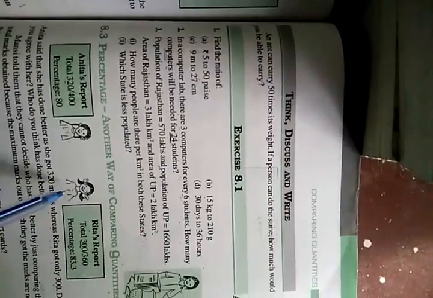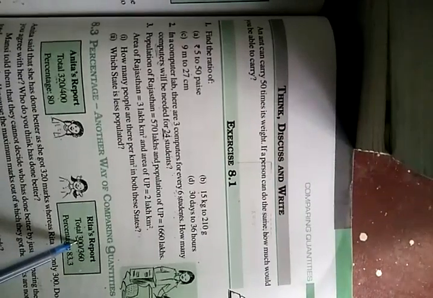She told, dear friend Anita, you have got 320 marks out of 400, but I have got 300 marks out of 360. So your percentage is 80, but my percentage is 83.3, which means out of 100 you have got 80 marks and I have got 83.3.